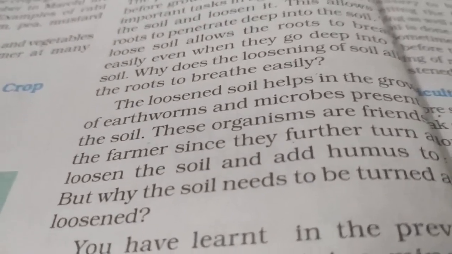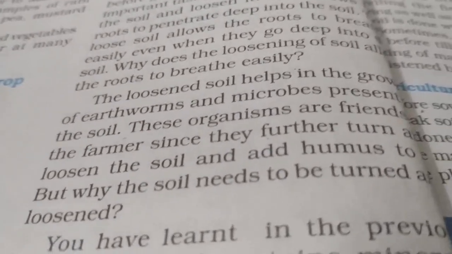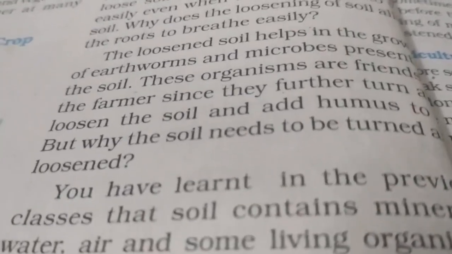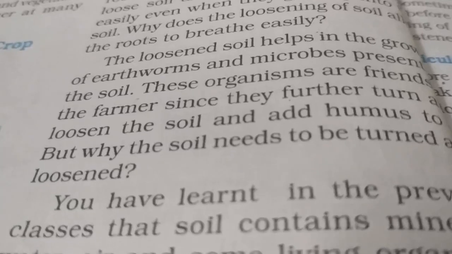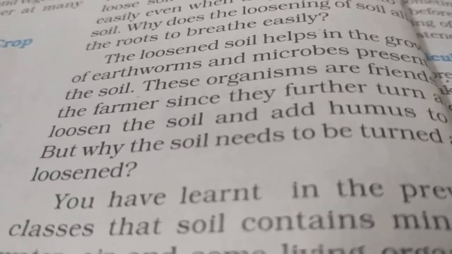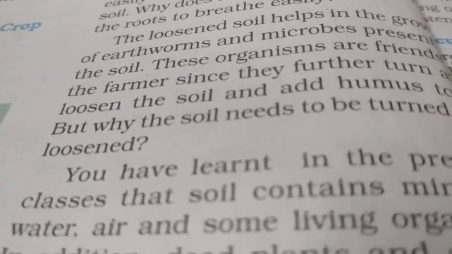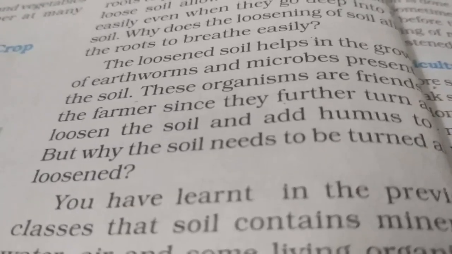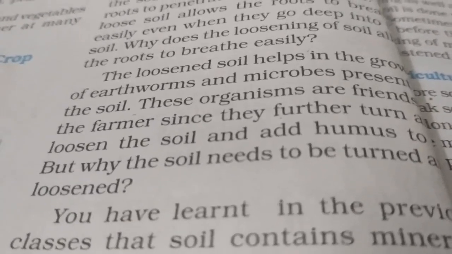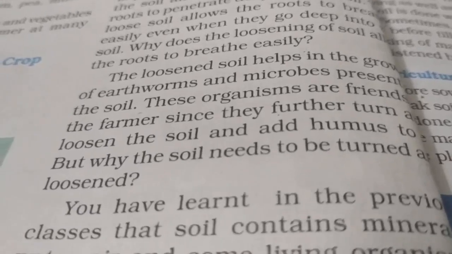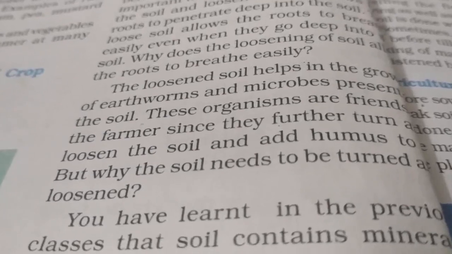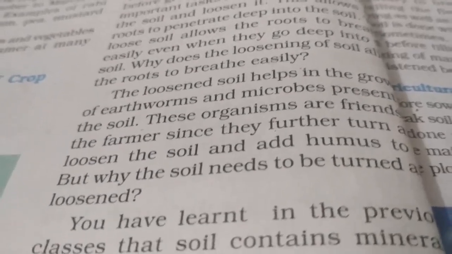But why does the soil need to be turned and loosened? Another advantage of turning and loosening is that it encourages the growth of earthworms and microorganisms, and these microorganisms again turn and loosen the soil and also add humus to the soil. So these earthworms and other microbes are known as friends of the farmer.